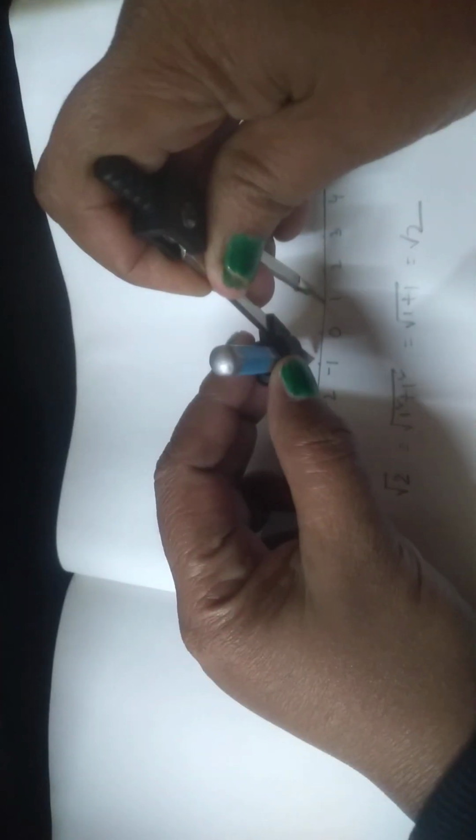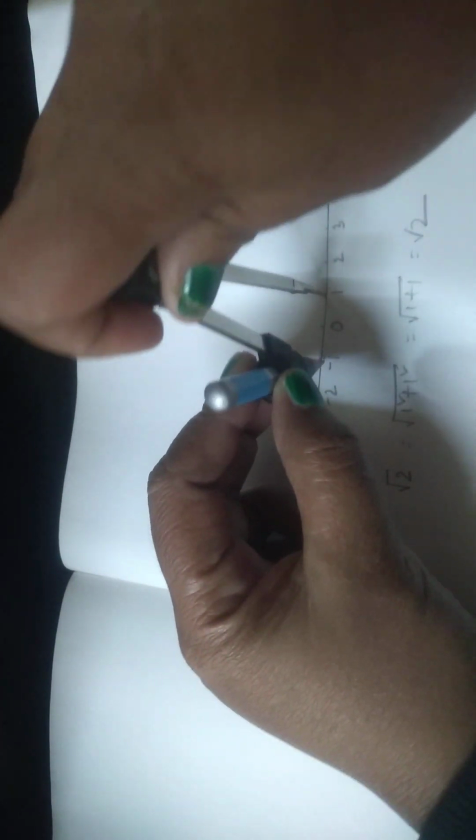We can write that root 2 as root over 1 square plus 1 square. 1 square means 1, 1 plus 1 is root 2. So at first we draw a 90 degree angle at the point 1. This is 0, this is 1. At the point 1, at first you have to draw a 90 degree angle, with any measure.